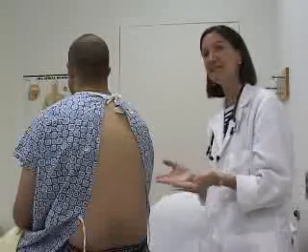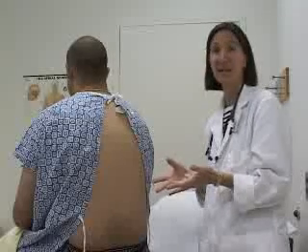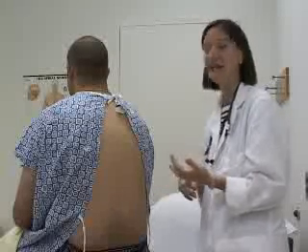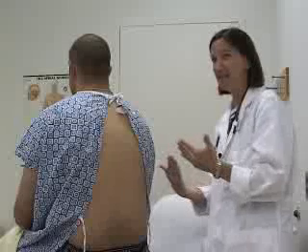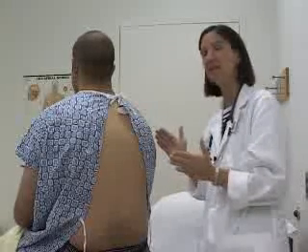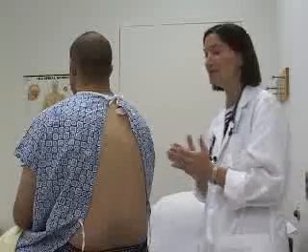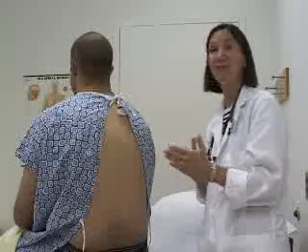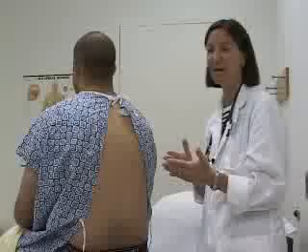Okay, we're ready to start the posterior thorax and back exam. I'm standing to the right of the patient, just as I would be if the patient was sitting normally as they do on the table. And remember that you won't be doing the exam from this position. I'm doing that so that you can see what I'm doing.